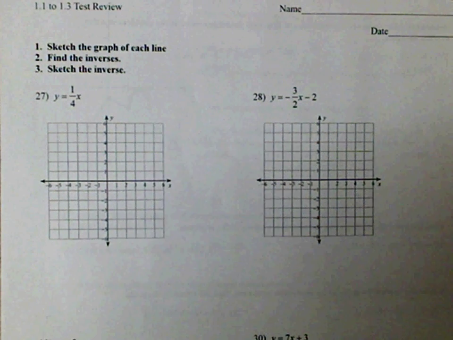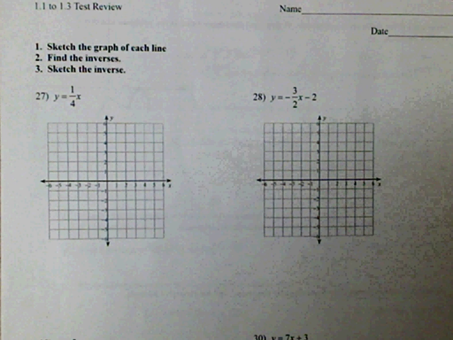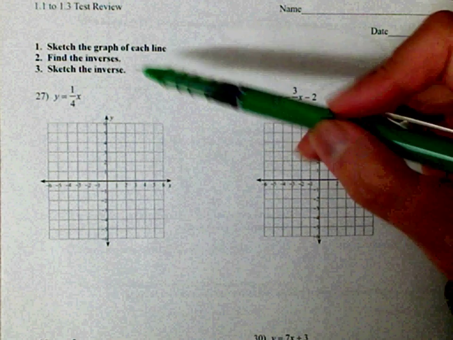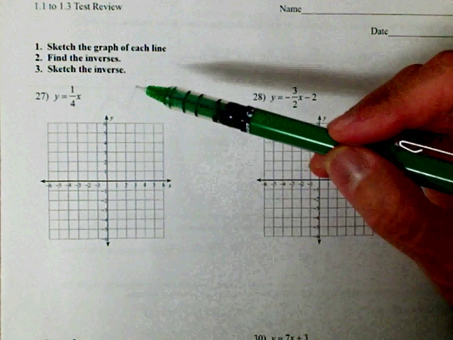Welcome back to your test corrections 1.1 to 1.3. This is for number 27 through 30. You will be graphing a function, finding the inverse, and sketching the inverse.